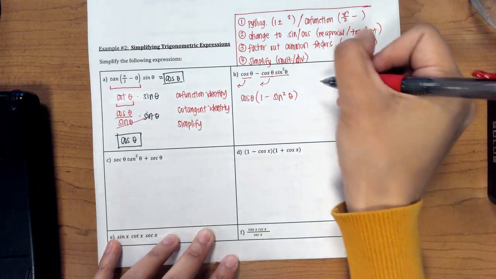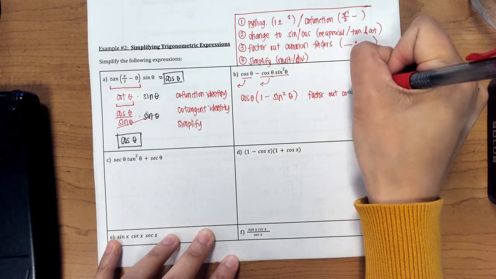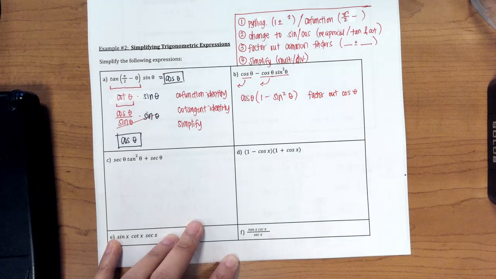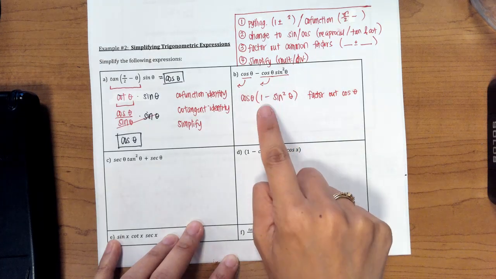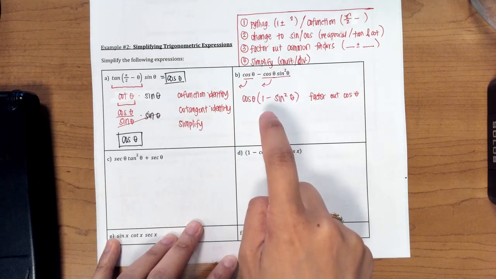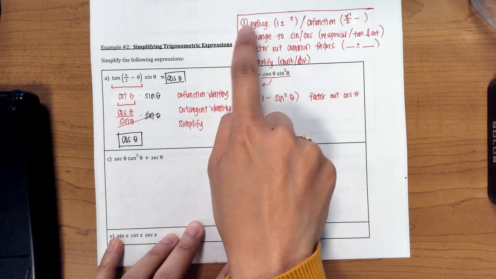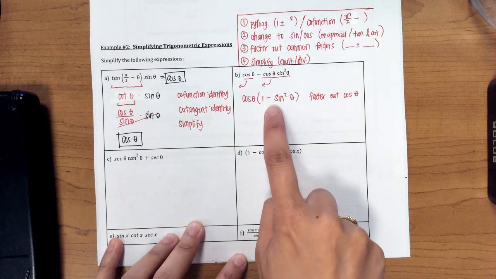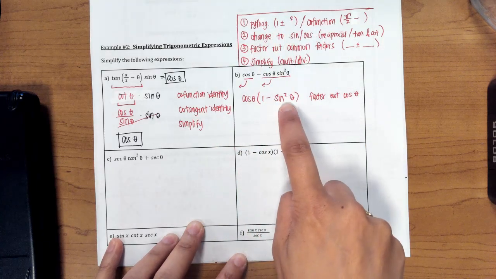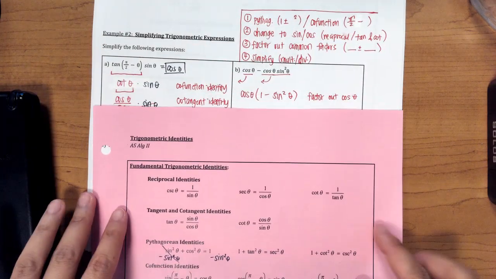So what we did here was factor out cosine theta. Well, every step, you're going to go back through steps 1 through 4 and see if you can do any of those again, right? So now we're going to say, can we use a Pythagorean identity? Look, there's a 1 minus and there's something squared. So this is perfect. We're going to go check for our Pythagorean identities.